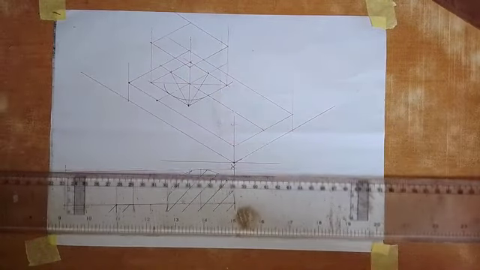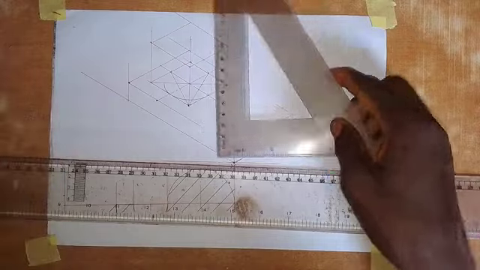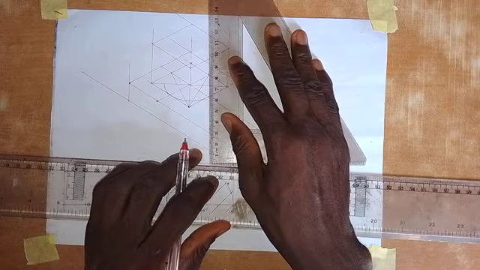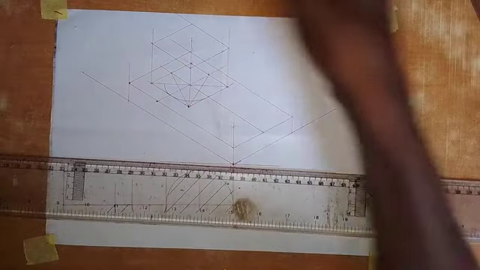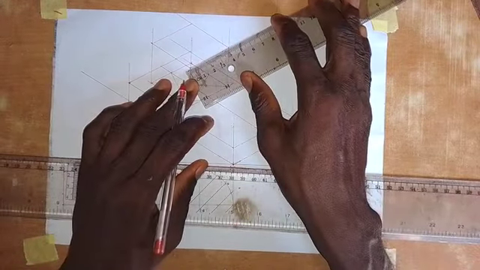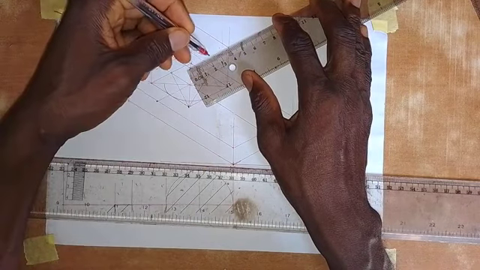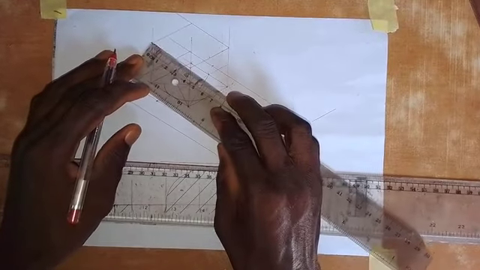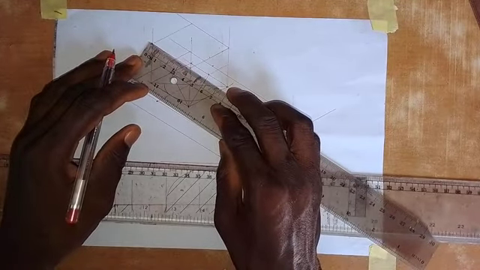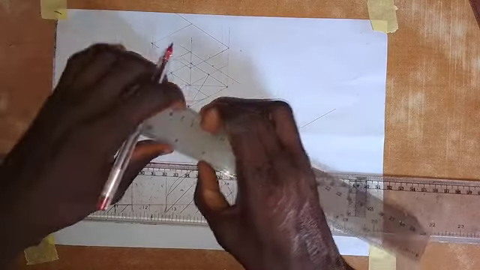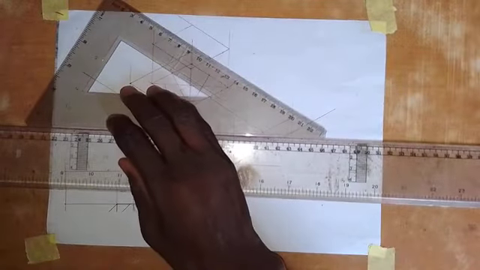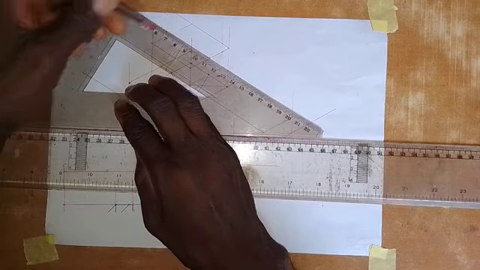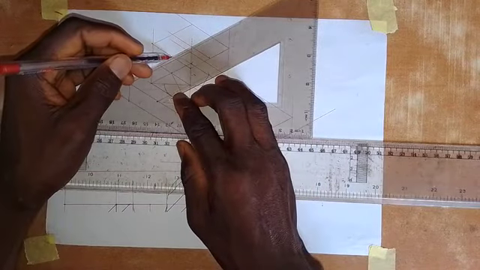Alright, so the next thing that we are going to do is the midpoint of this. So the midpoint here. Okay, so this is 40. Just let me take the measurement at once. So this is 40 millimeters. So 20. So this is 20 here. And then we also have 20 here. So I will transfer this to the other side like this, and also I will transfer this to the other side like this.